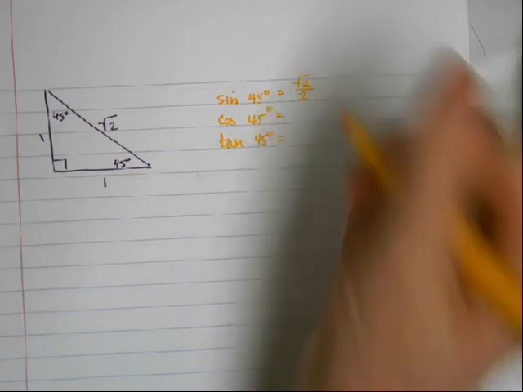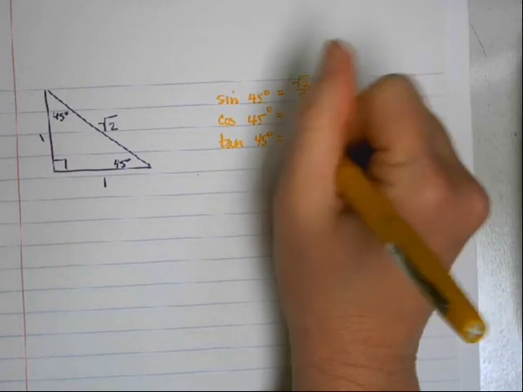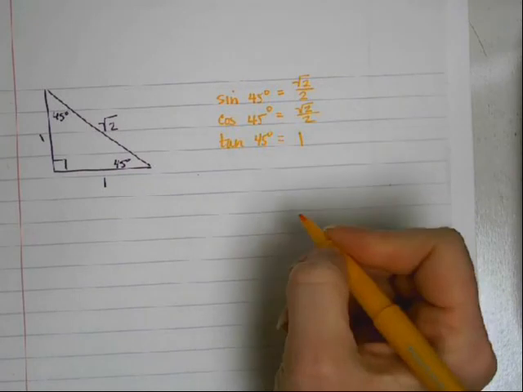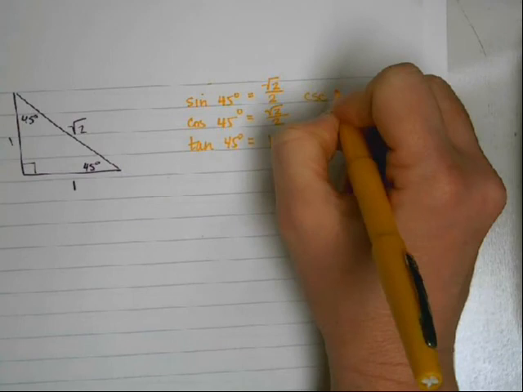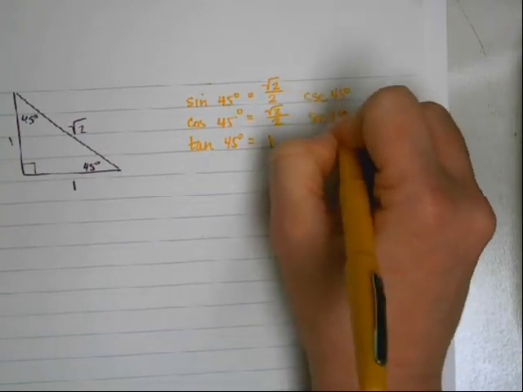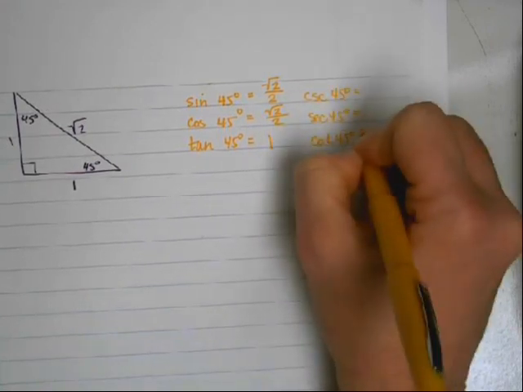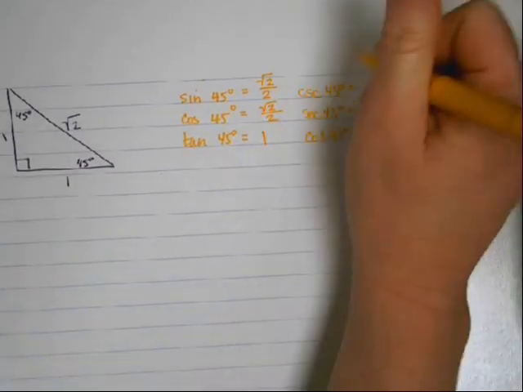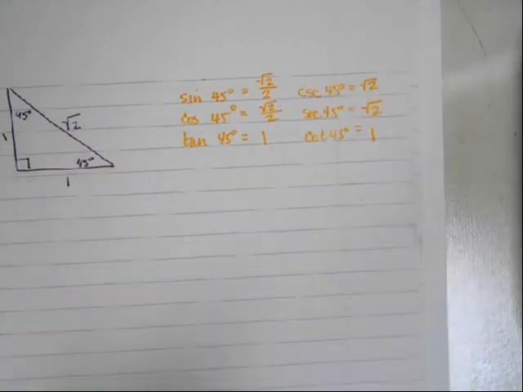After you rationalize it, it's square root 2 over 2. Because it's isosceles, your cosine and your sine end up being the same.